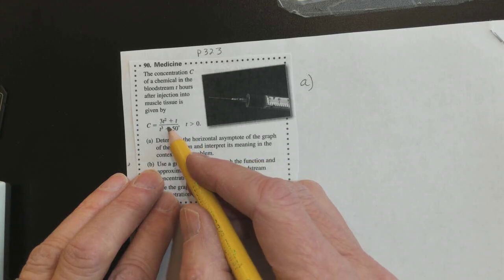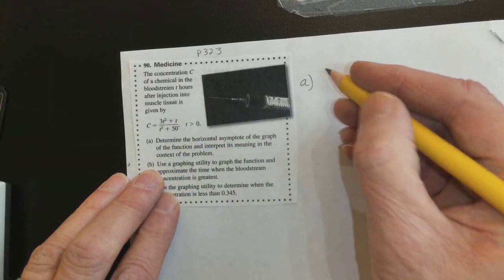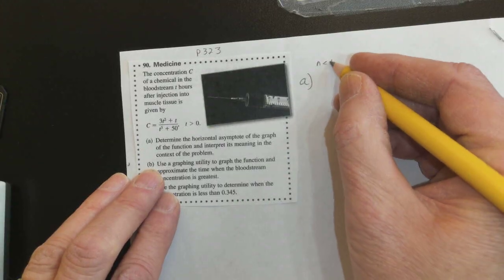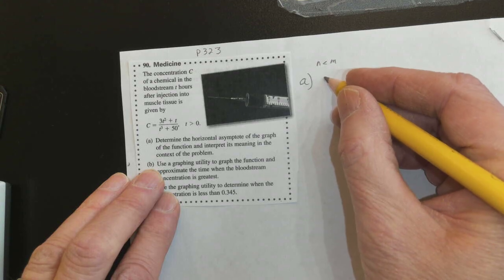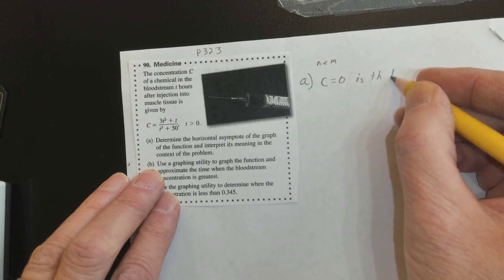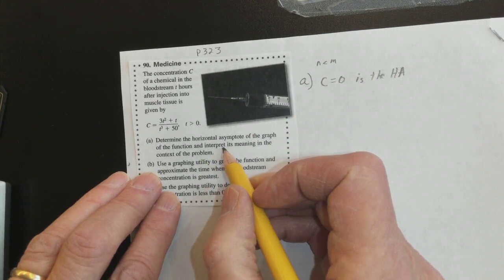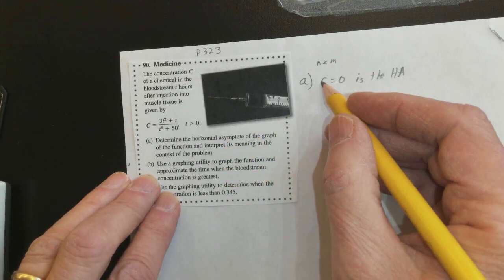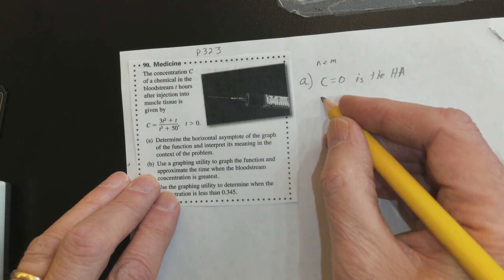Okay, so for the horizontal asymptote, n is less than m, so that means y equals 0, or in this case, C equals 0 is the horizontal asymptote. Now, its meaning: it means we're going to approach 0.